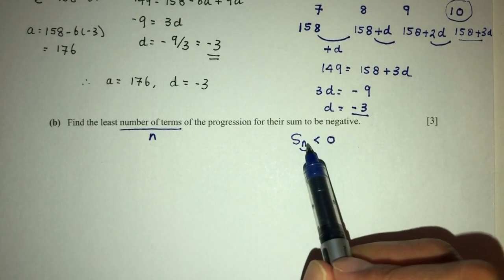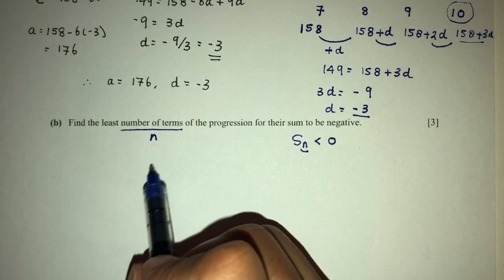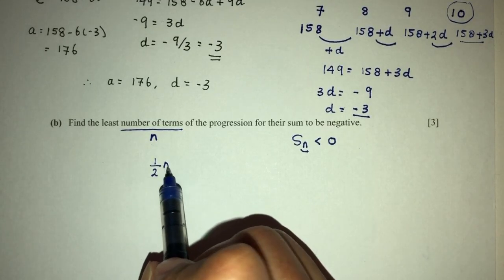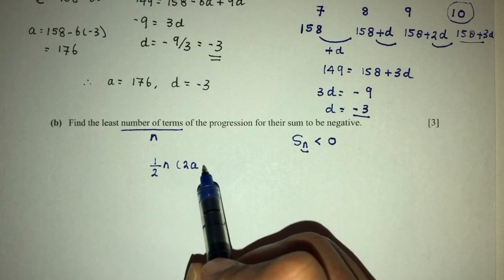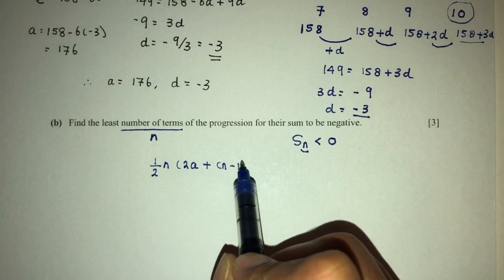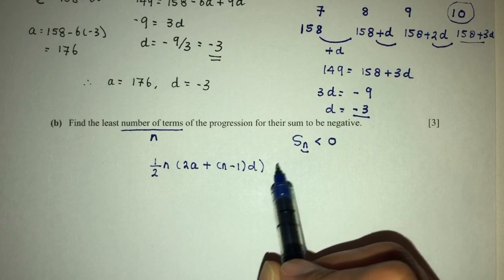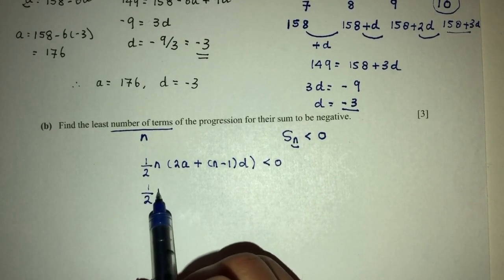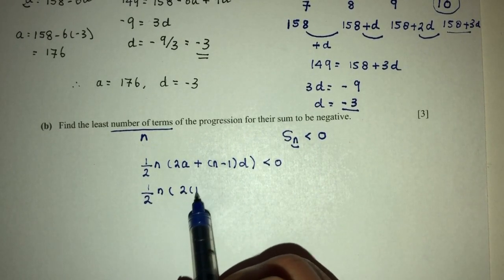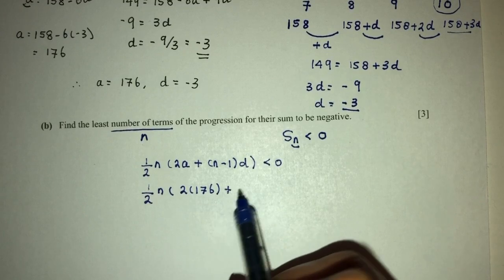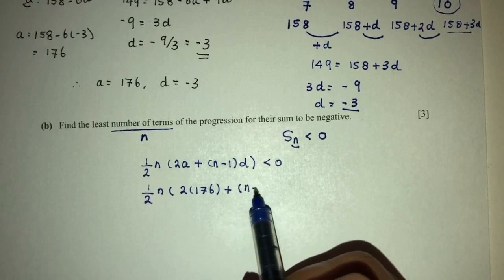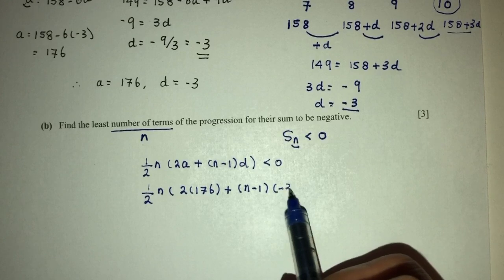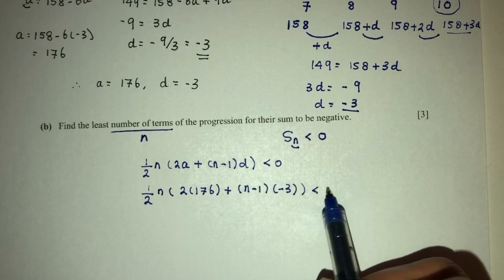So we know this formula, it is given to you, it is half n times 2a plus n minus 1 times d, which has to be less than 0. That will be half n, we don't know, 2 times a will be 176, plus n we don't know, minus 1 times d will be minus 3, has to be less than 0.